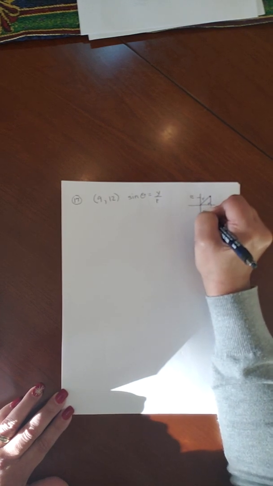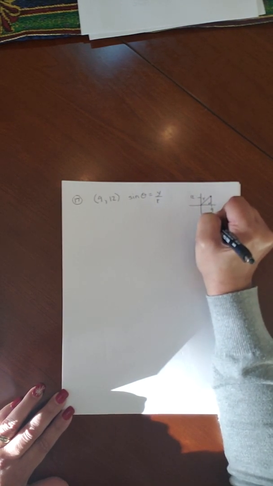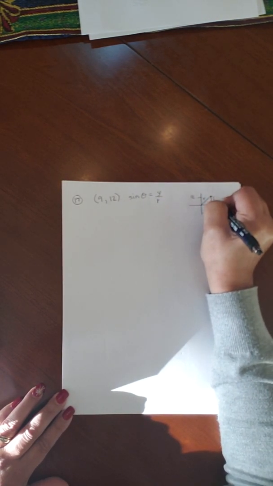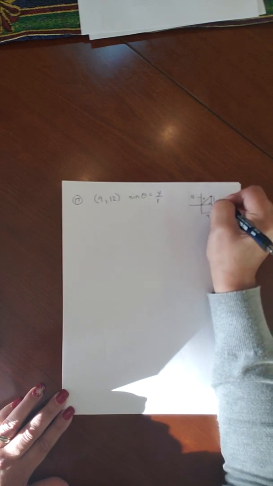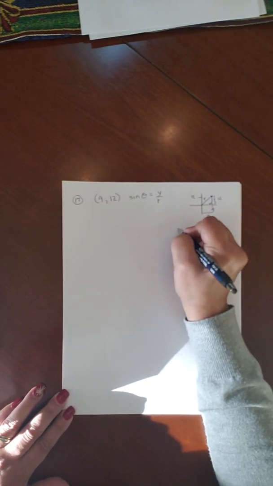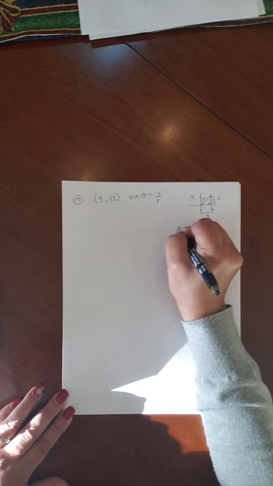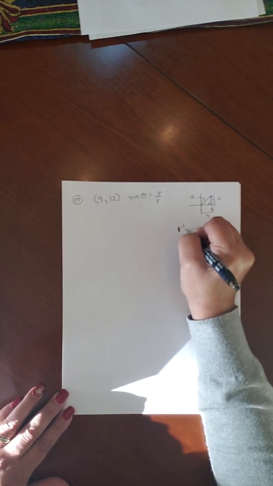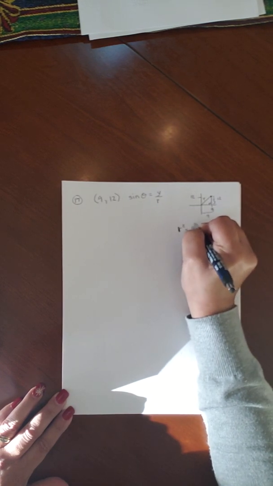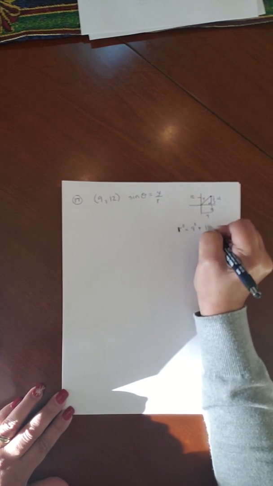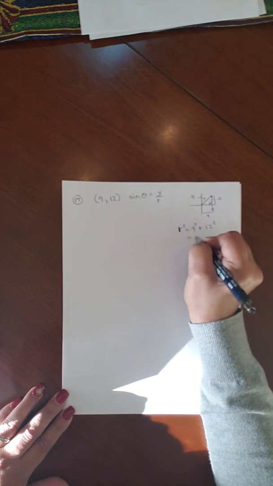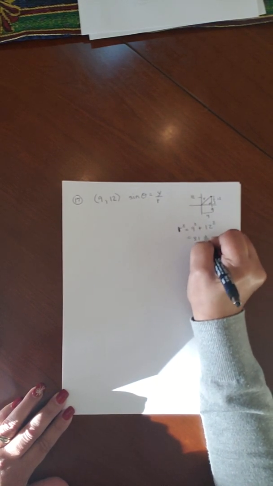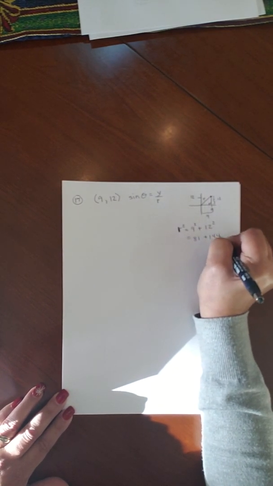So from here to here is the 9. That's one of your legs. From here to here is the height, which is the 12. And by Pythagorean theorem, you can get the r value. So it's r squared, hypotenuse squared, is equal to leg squared plus the other leg squared. So that's 81 plus 144.